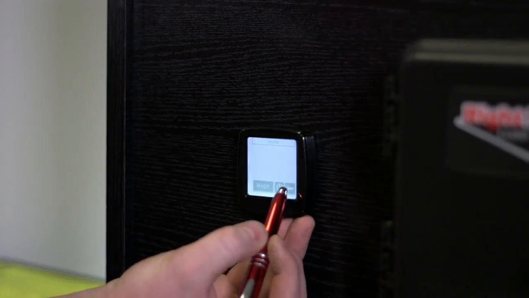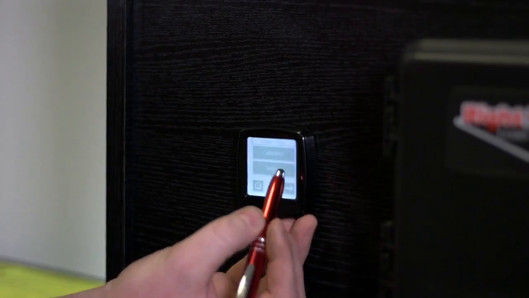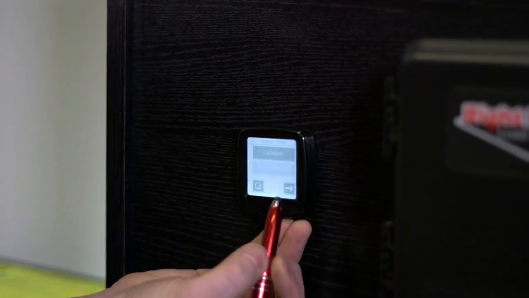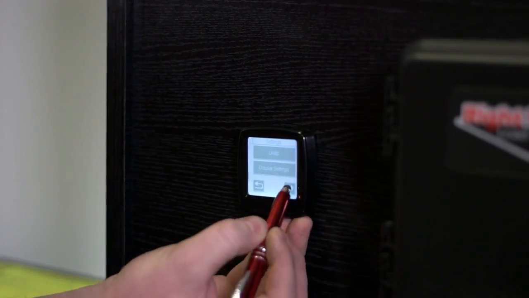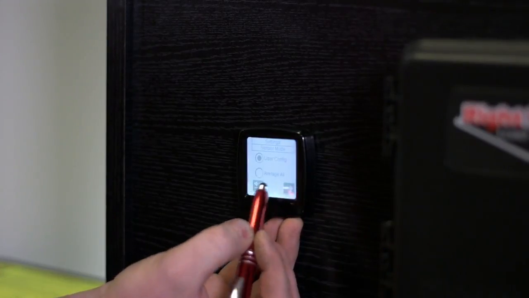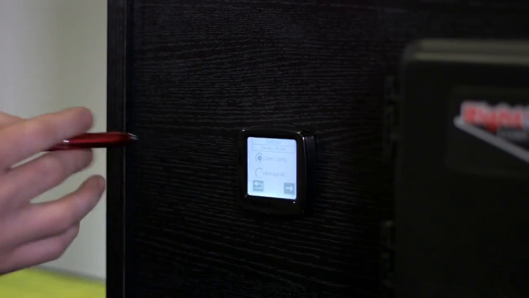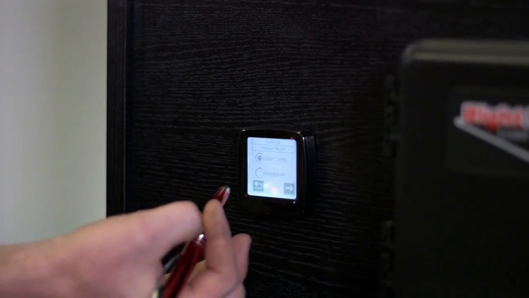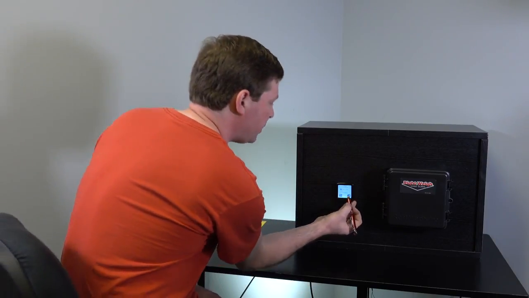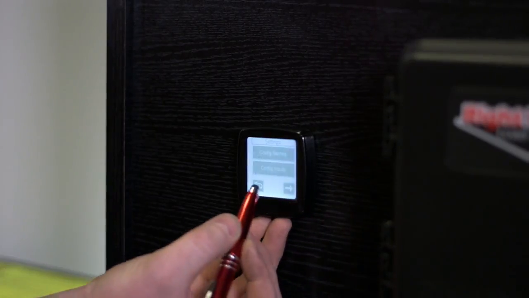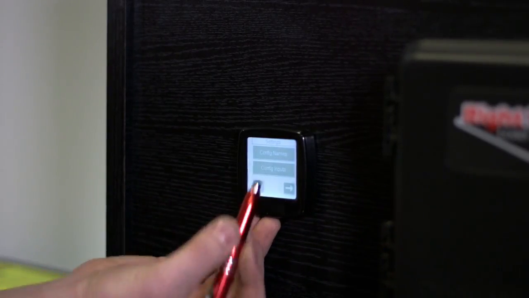So we'll go to the wrench icon and go to settings, arrow over to the right. And here, this lets us pick between user config, which was what we're about to do, or average all. You wouldn't really use average all unless you have some Volvo trucks have 4 height control valves on the drive. So that's really all that's for. So just arrow past that. And that gets you to config names and config inputs.